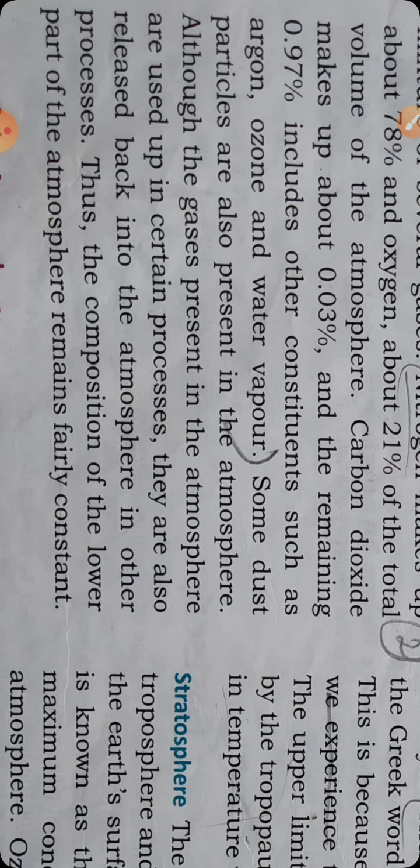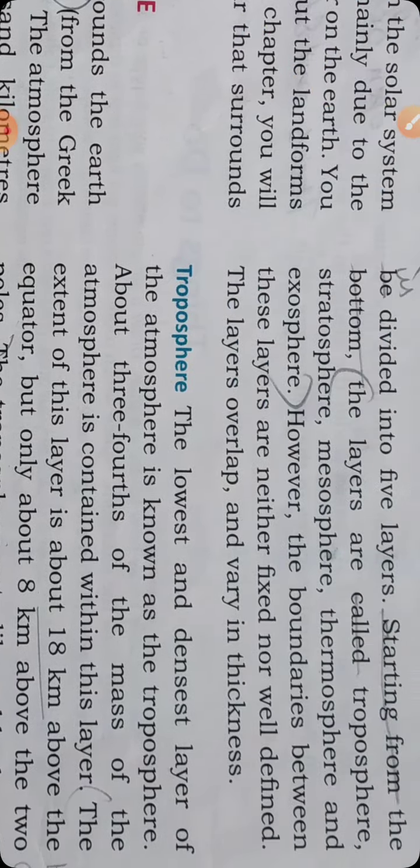Some dust particles are also present in the atmosphere. Although the gases present in the atmosphere are used up in certain processes, they are also released back into the atmosphere in other processes. Thus, the composition of the lower part of the atmosphere remains fairly constant. So, fairly constant, and it can be divided into 5 layers.